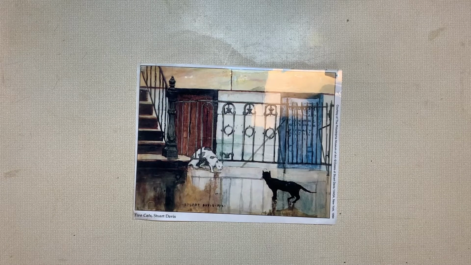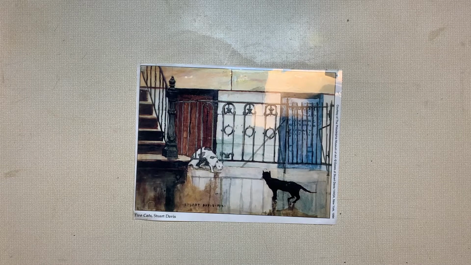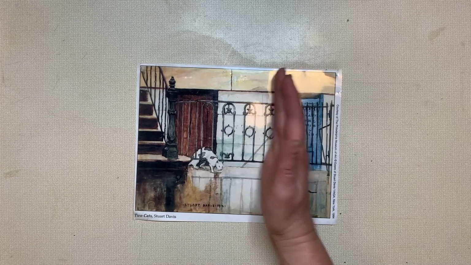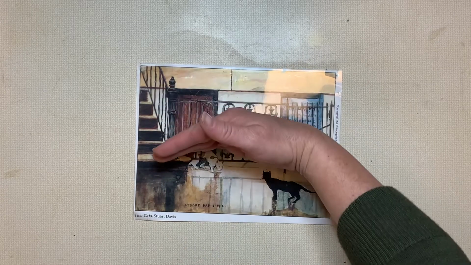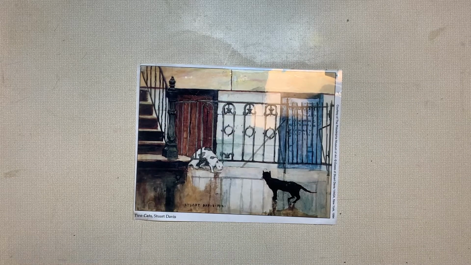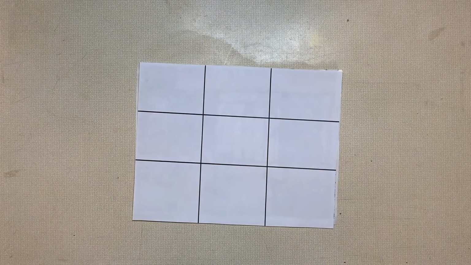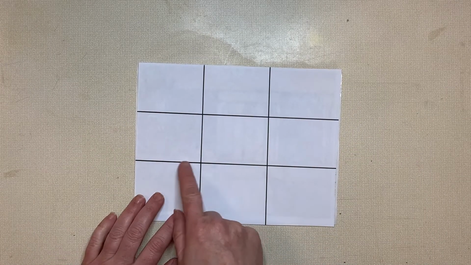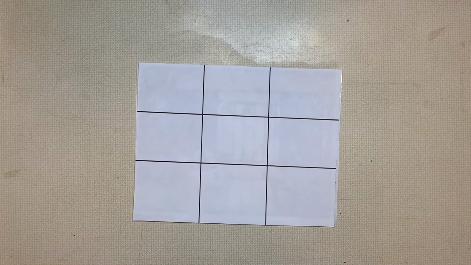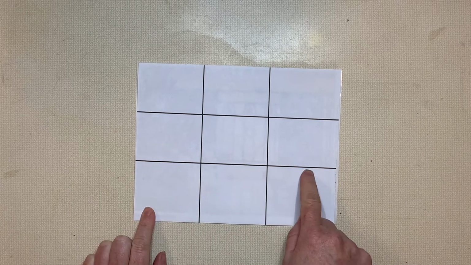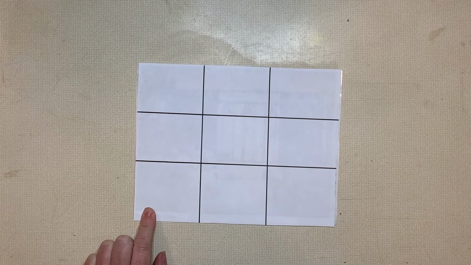This is a painting called Two Cats by Stuart Davis. If we were to divide up this picture into 3 equal sections vertically and 3 equal sections horizontally, we'd end up with a 9-square grid. Where the grid lines intersect, we call the sweet spot. And the rule of thirds says that when you put objects or interesting things in the sweet spots, it makes your composition stronger. It also encourages you to use the guiding lines as lines to divide up your piece.